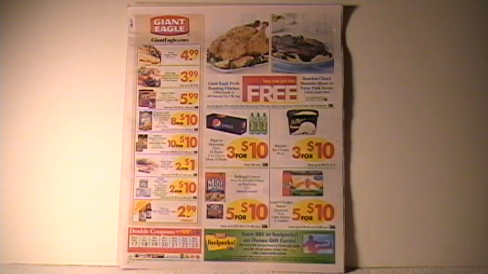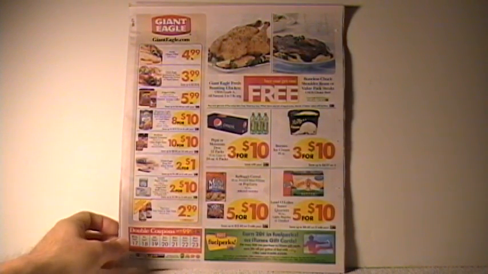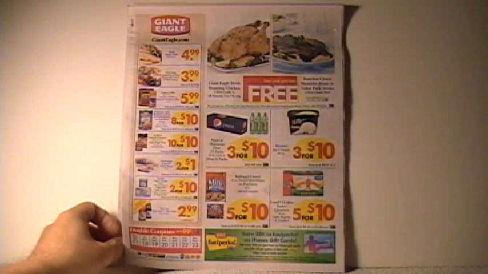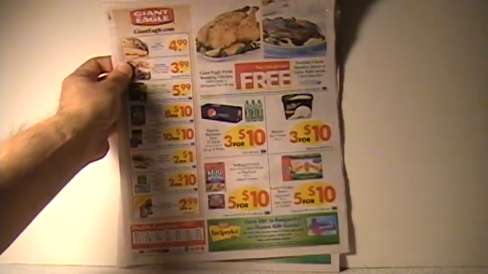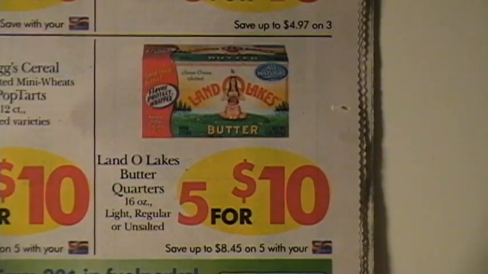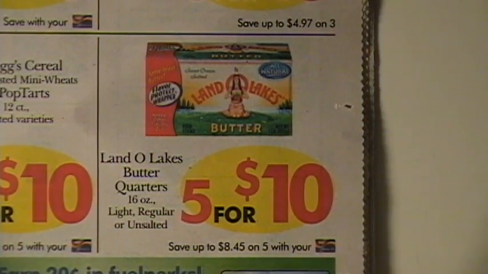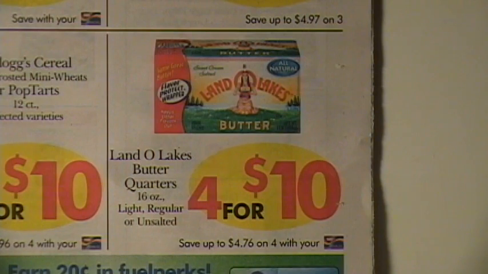I noticed the same thing occurring in another flyer from about 2 or 3 weeks back. And here's flyer number 1, my local store, and the same flyer from the other store about 5 miles away. Look pretty much identical at first glance. But if you look a little closer, in the bottom right hand corner you've got Land O'Lakes butter quarters at 5 for $10. Flyer number 2 has the same Land O'Lakes butter quarters at 4 for $10.